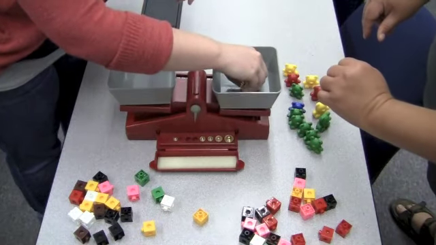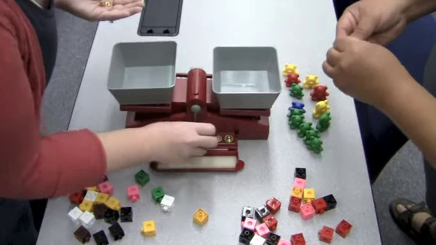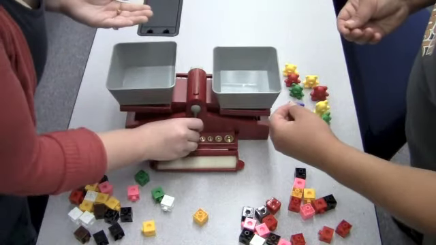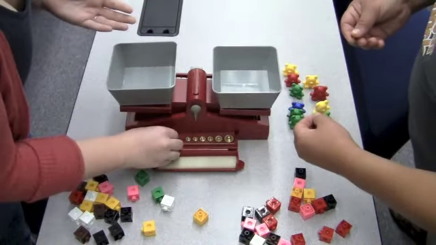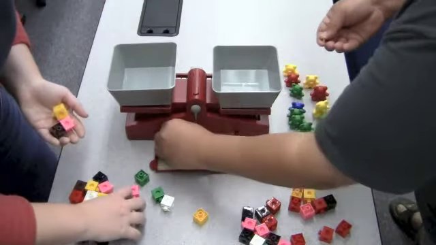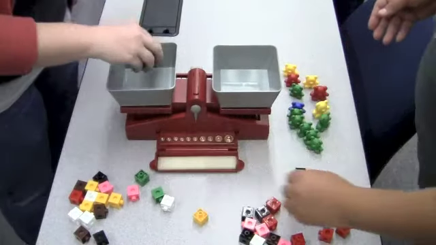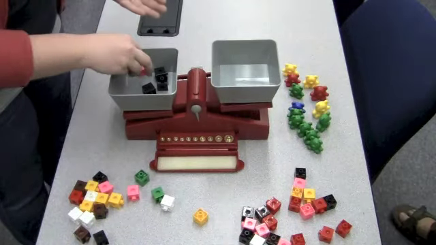Now let's compare same objects. I will put in 6 blocks.